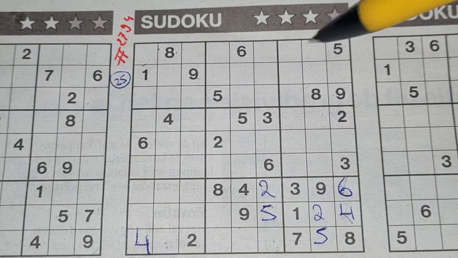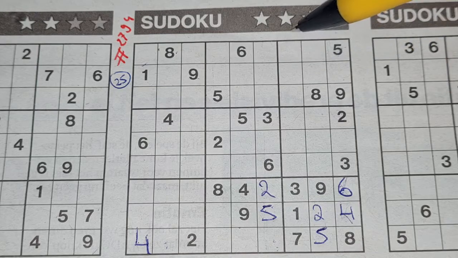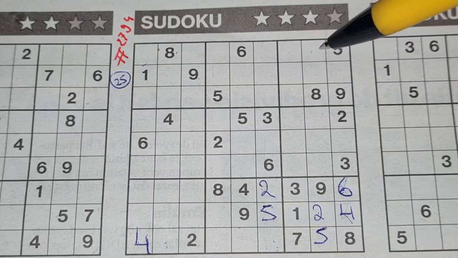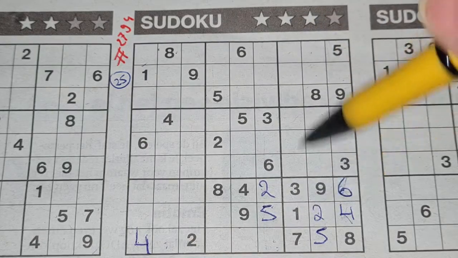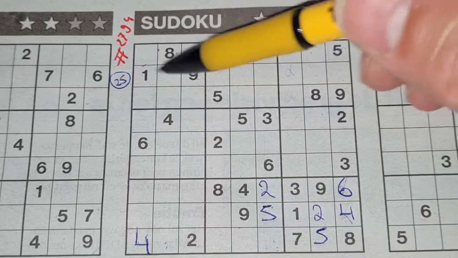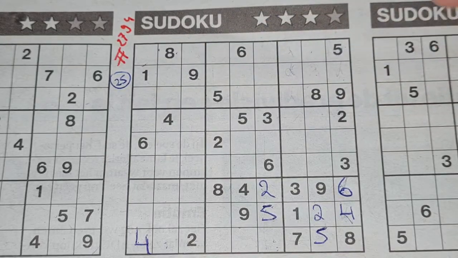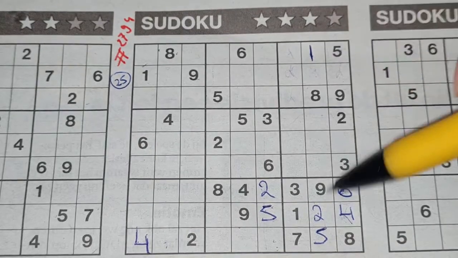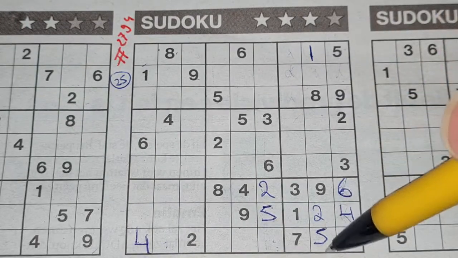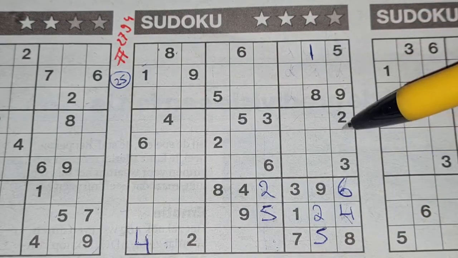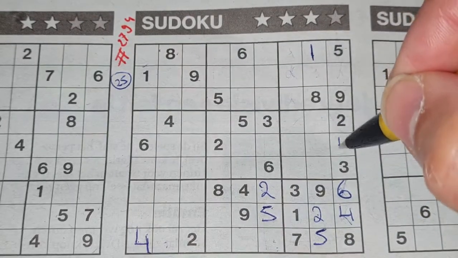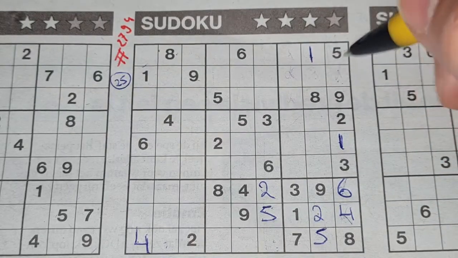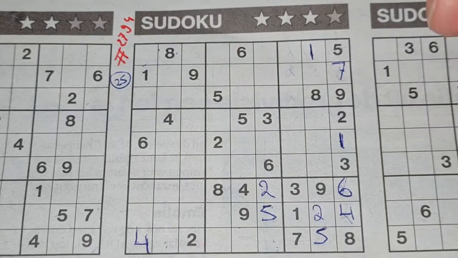Alright. 1, 2, 3, 4, 5, 6 missing numbers in this big square. One of the missing numbers is 1. We see here 1. No 1 in these 3 boxes. There 1, no 1 in those 3 boxes. So 1 box left for the 1, it should be there. So we have a 1 in this column, 1 in the column next. So in the last column, the only place for the 1 should be there. 1 box left in the last column for the number 7. Alright.